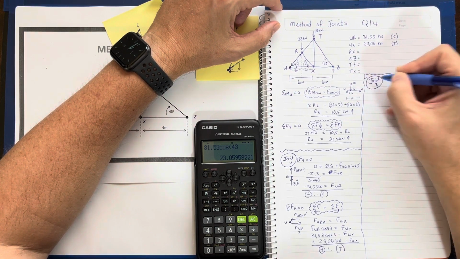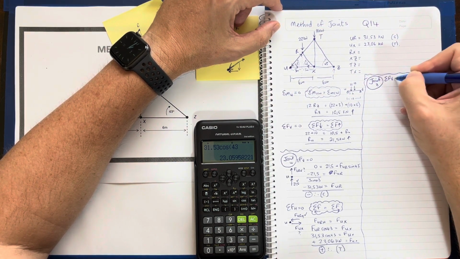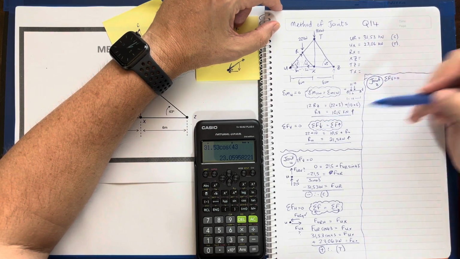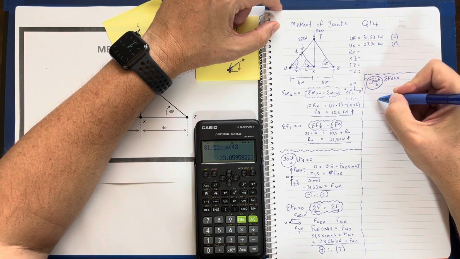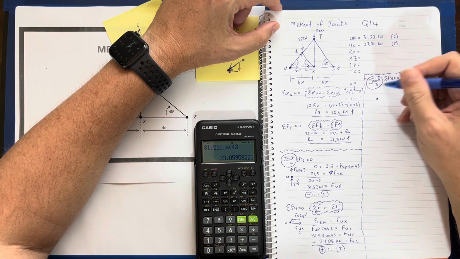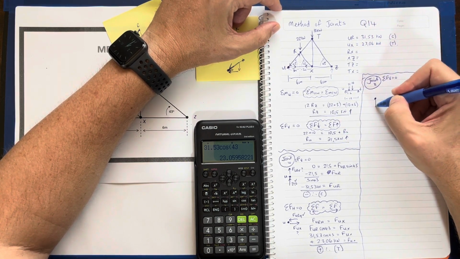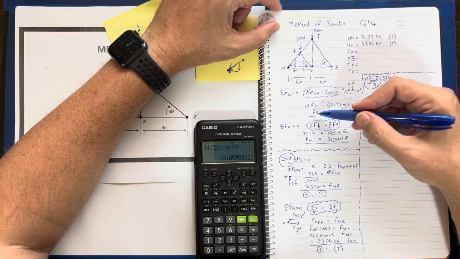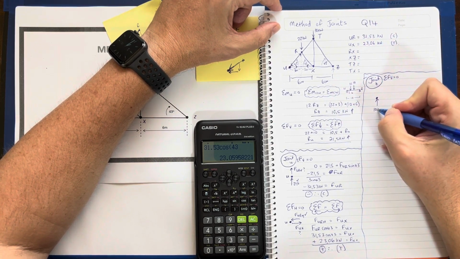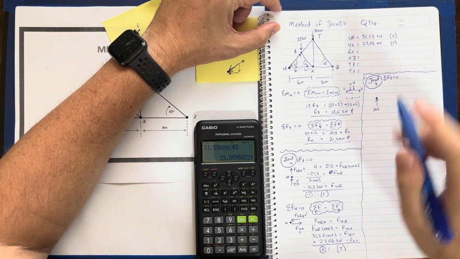So I'm going to go joint Z. Sum of my forces vertical, easiest way to start. Forces down equals forces up. I'm going to redraw the little joint. And I'm going to say, what external forces do I have acting on that joint? I have the support at Z, which is 10.5 kilonewtons going upwards into the joint.